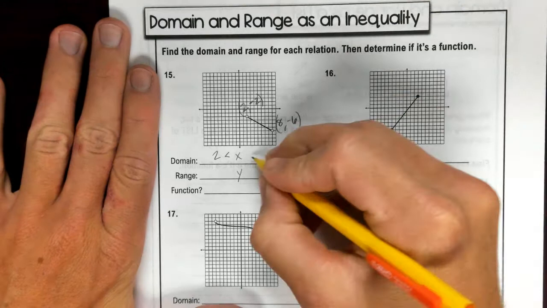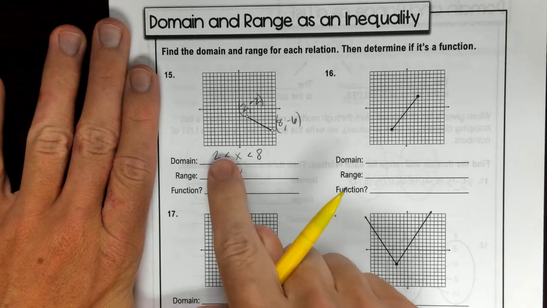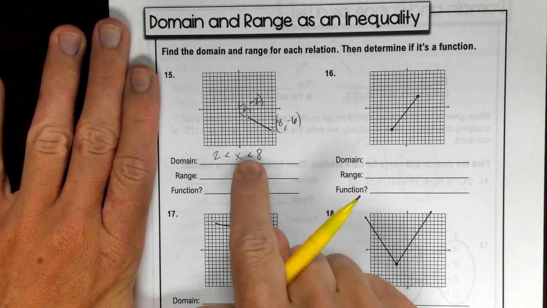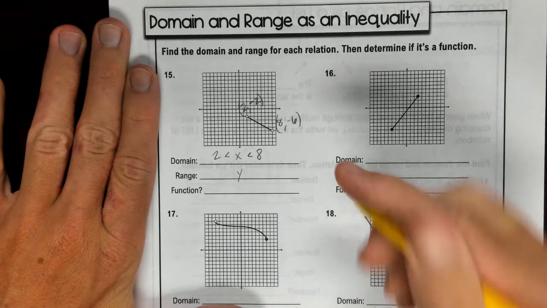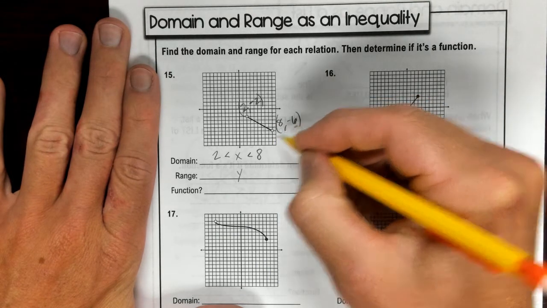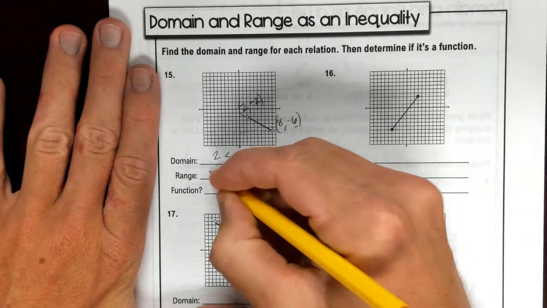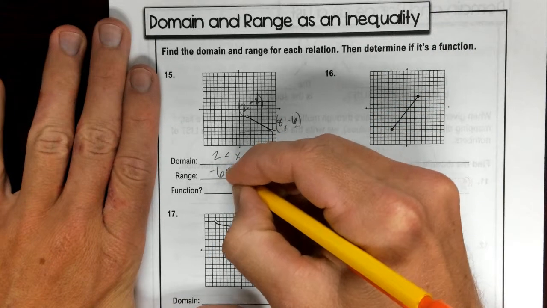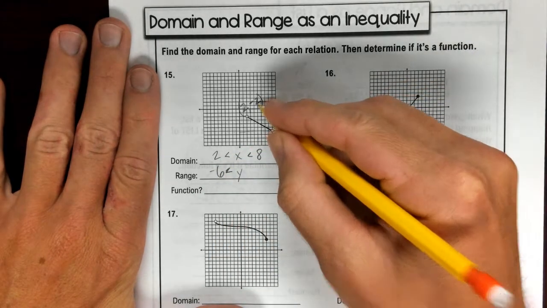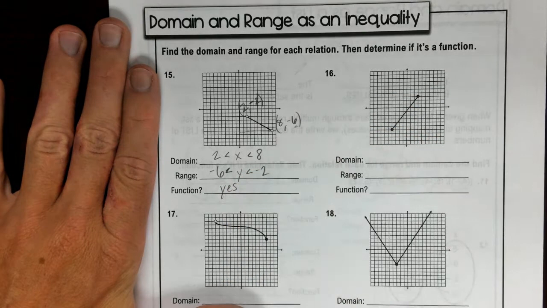Now once again, that point is also not included. So the domain is between, the x values are between 2 and 8. That's what that tells me. The range, the lowest point on the graph, is right here at -6, right? I want the y value because the range is the y values. So -6, and once again, it's not included. And it goes all the way up to -2, but again, that's not included. Is it a function? Yes, it is.